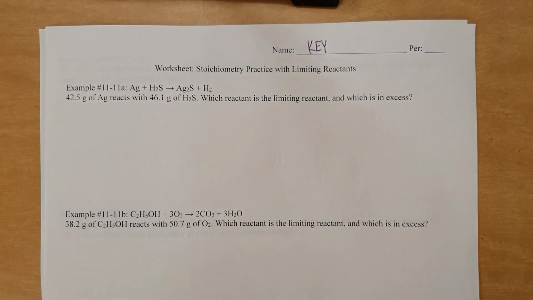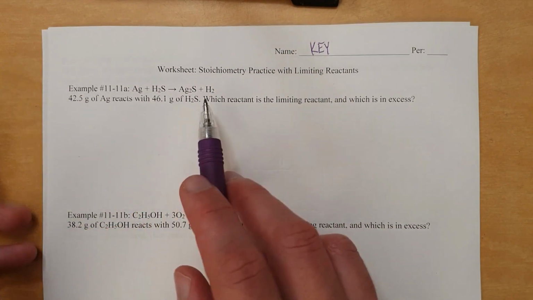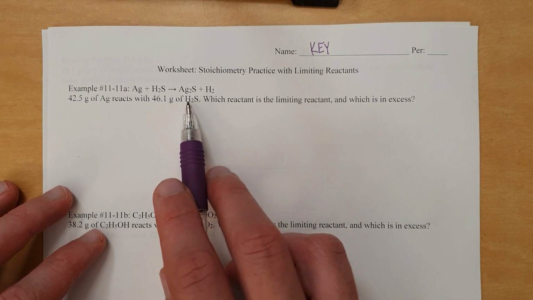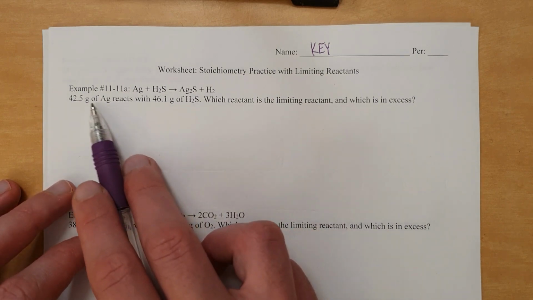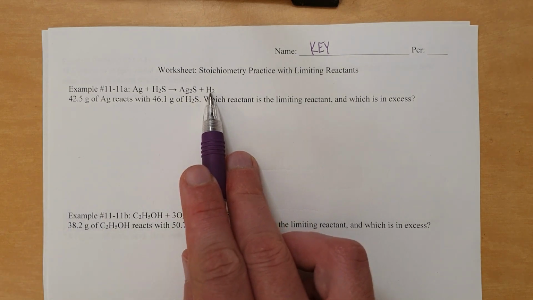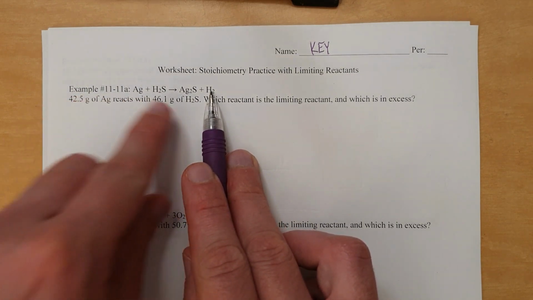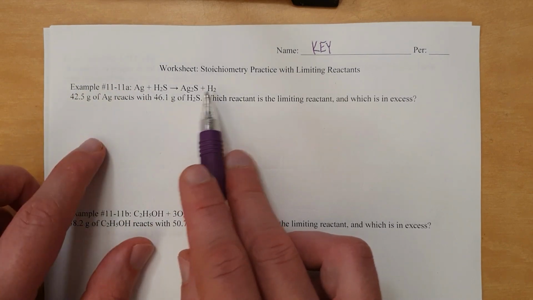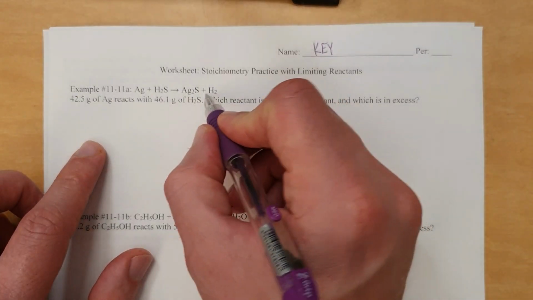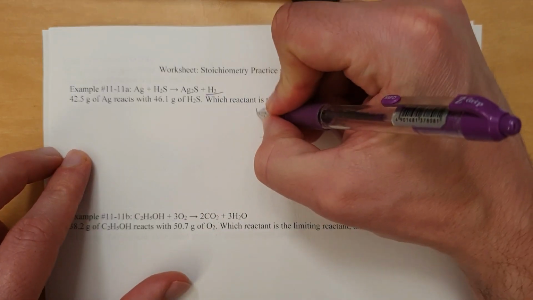There's a couple ways to do this, but the easiest way is to just do two calculations and see which one gives you a smaller amount of product. I'm going to randomly pick a product, maybe this one just because it's got an easier molar mass. Whichever one of these makes less product is the limiting reactant. Because it doesn't specify a product, I'll just pick this one just because it's simpler to calculate its molar mass.